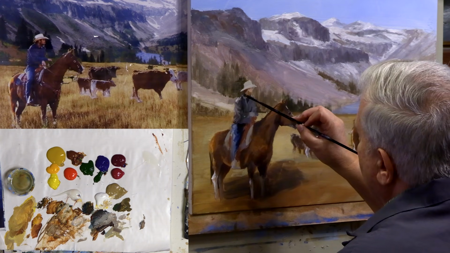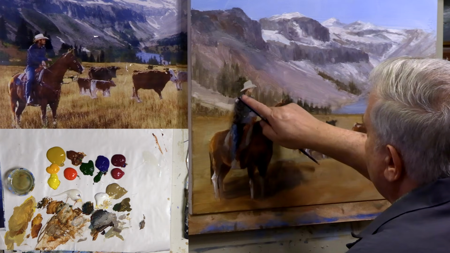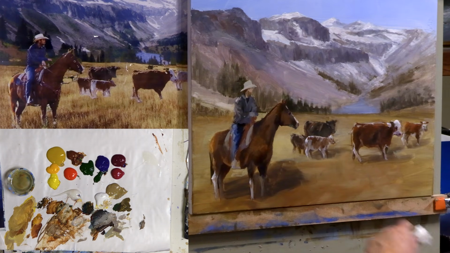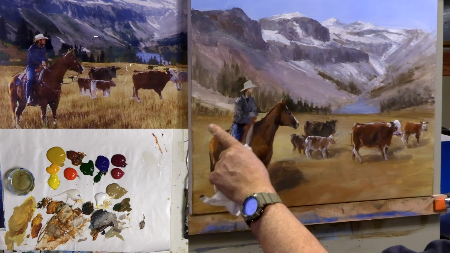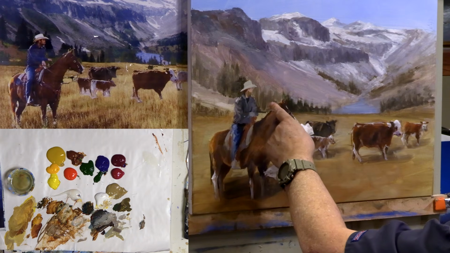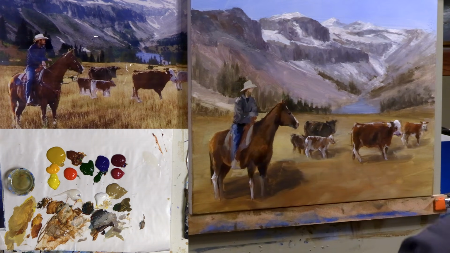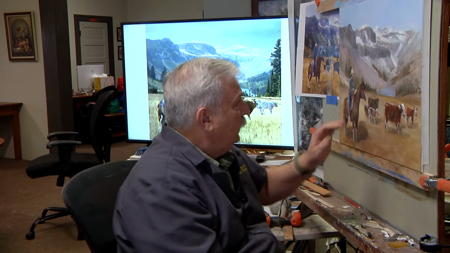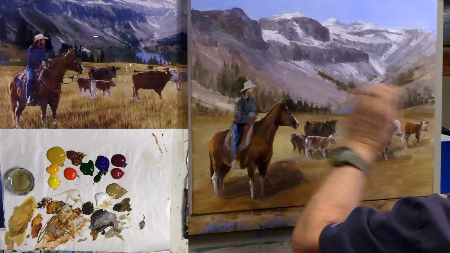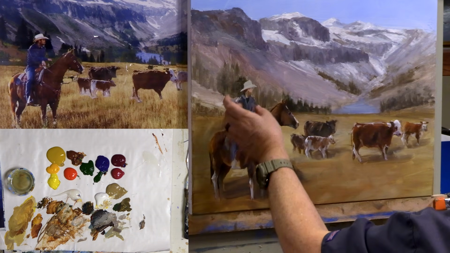He's small enough you could just leave a light stroke onto that collar. Just like some of the last cowboys we painted when we did Frank Tenney Johnson's Nocturne that I did in the online class.